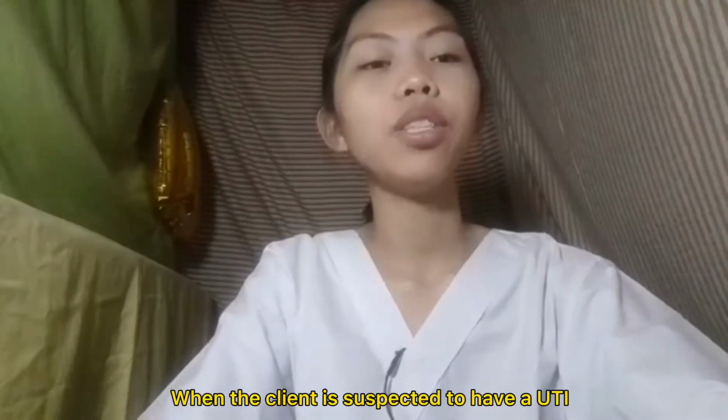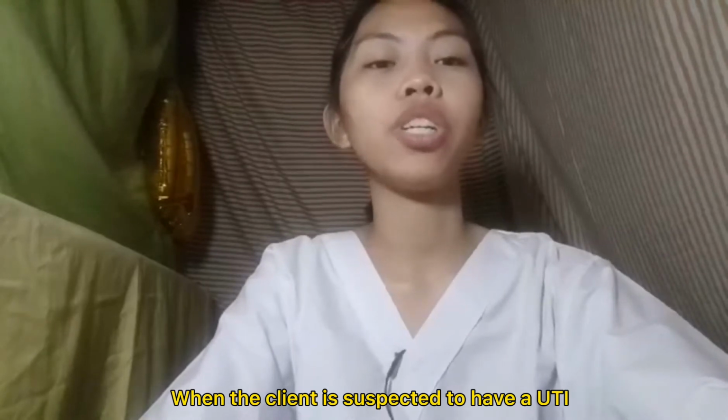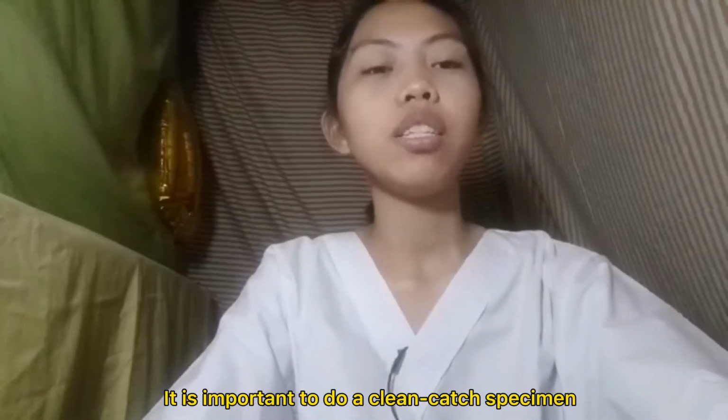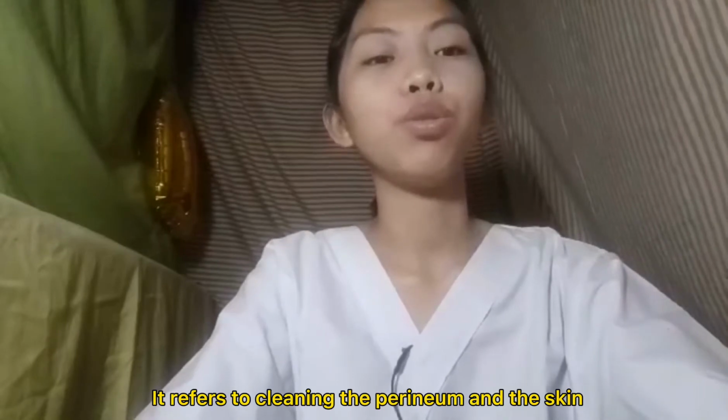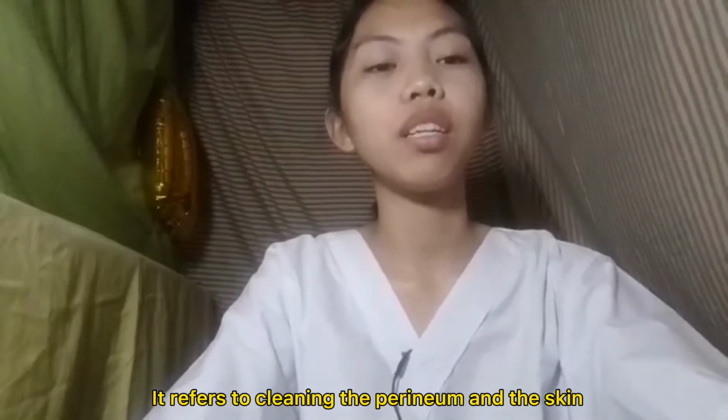When the client is suspected to have a UTI or urinary tract infection, it's important to do a clean catch specimen. What do we mean by clean catch? Clean catch refers to cleaning the perineum and the skin on the genitalia to clear away any microbes on the skin that could contaminate the urine sample.